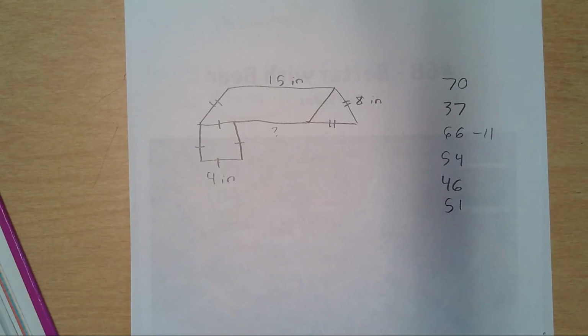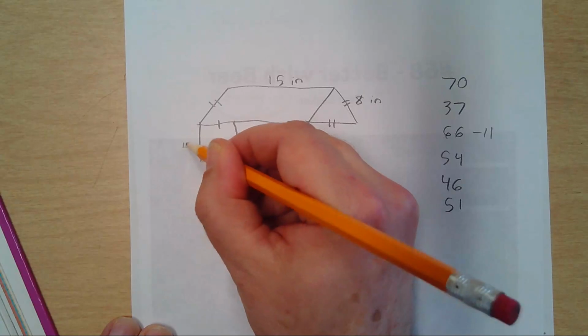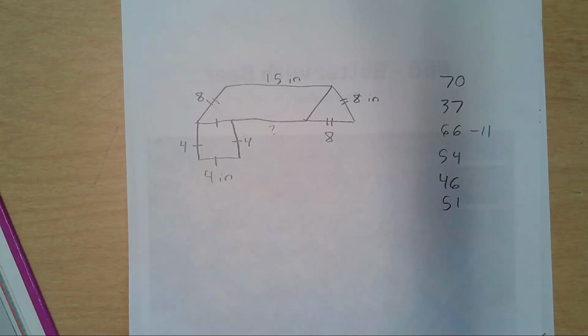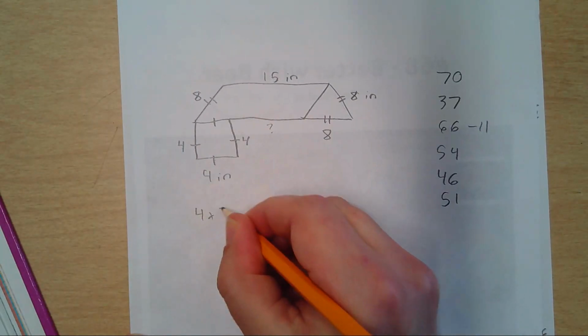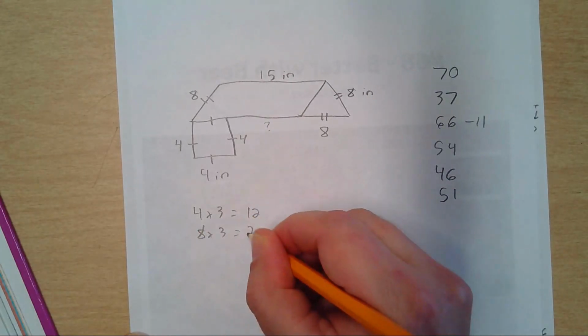Not what I got. 7 of the values I know. Because I know this is 4, I know that's 4, and I know that's 8, and I know that's 8 too. So I got 4 times 3, there's 12. I got 8 times 3, that's 24.